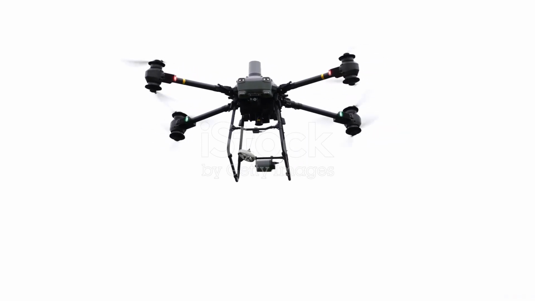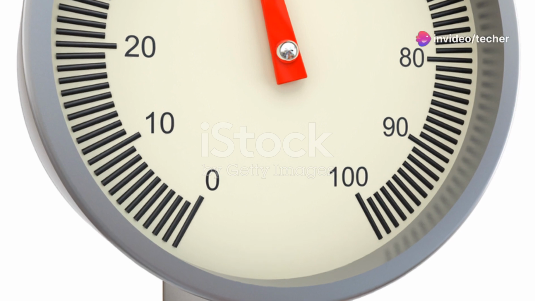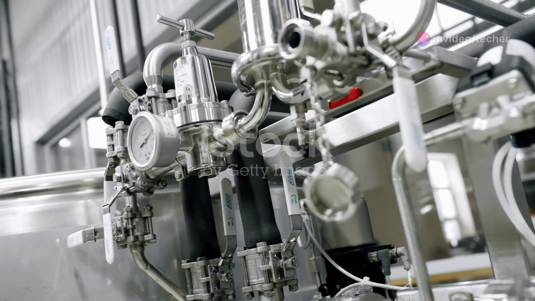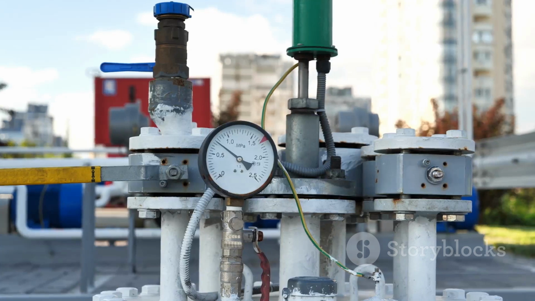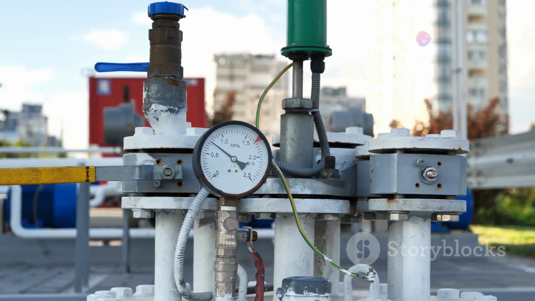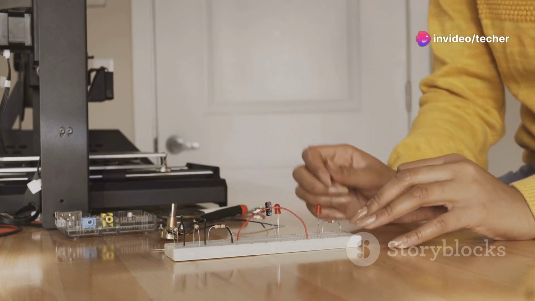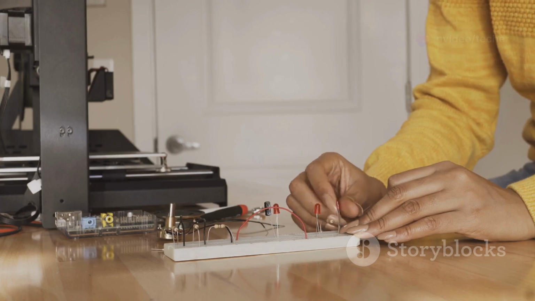Section 7. Taking to the skies. Altimeters with Arduino and pressure sensors. Pressure sensors play a crucial role in altitude measurement, enabling the creation of altimeters, devices that determine an object's height above a reference level. By leveraging the relationship between atmospheric pressure and altitude, Arduino and pressure sensors can be combined to build DIY altimeters for various applications, from model rockets to weather balloons.